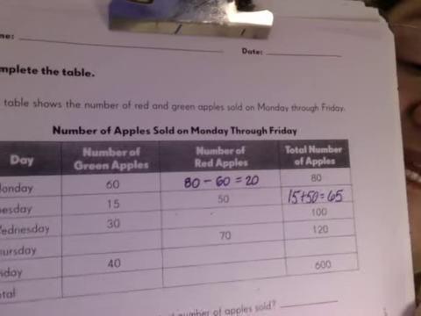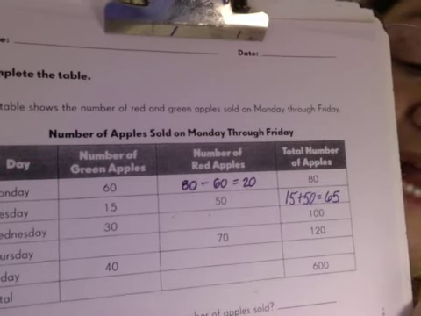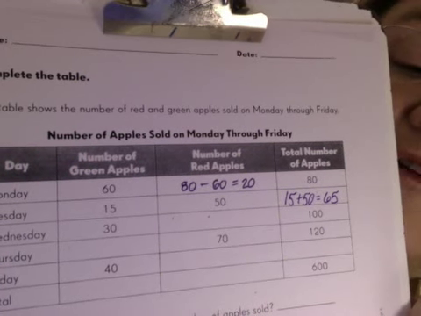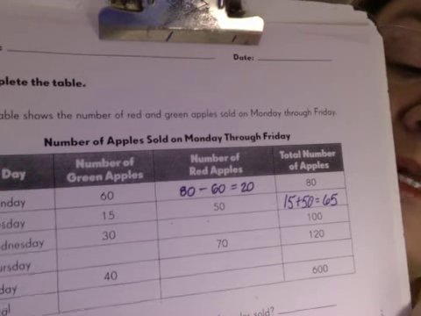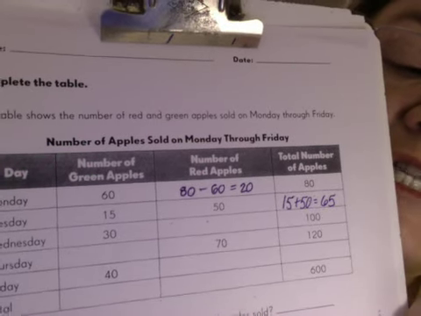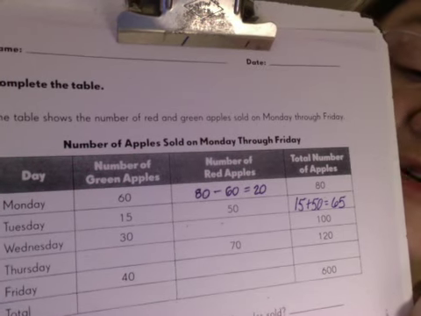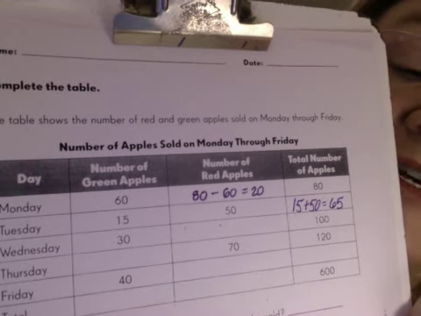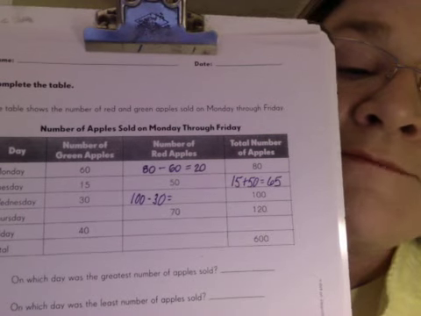The next one is slightly different. It tells us the total number, and then it tells us how many green apples. So if the second one we added to get the total, then it would make logical sense, just like on Monday, that you would use the reverse of addition, which is subtraction, to find the other answer. So that answer will be 100, which is the total, minus 30. And you would be able to then know how many red apples there were on that day.